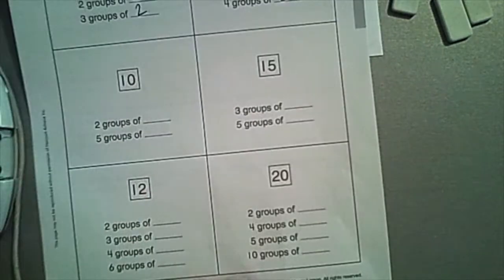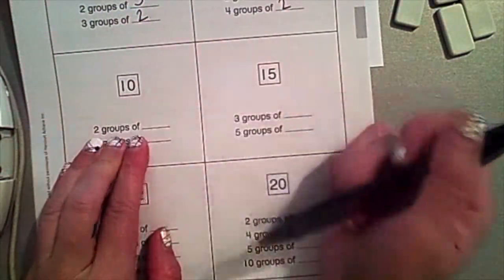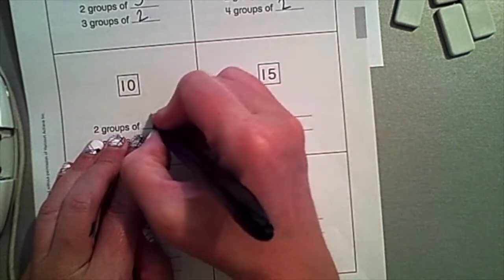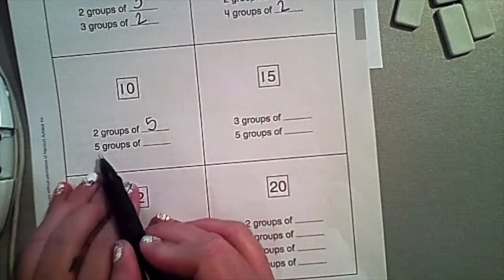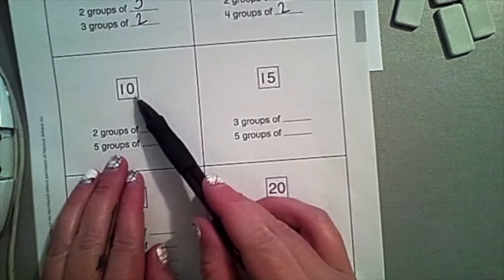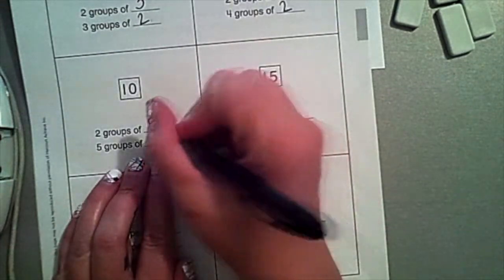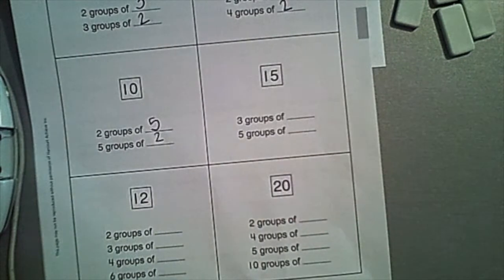Alright, we're going to try it with 10. Now this time we're going to think about it in our head. Okay, so if we have the number 10 and we want to split it into 2 groups, that would be 2 groups of 5. Okay, do you guys kind of see a pattern? And if I have 5 groups, they would be 5 groups. If we took 10 and split it into 5 groups, it would be 5 groups of 2. Okay, so let's do 15.